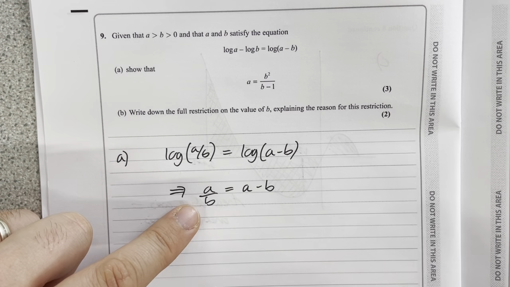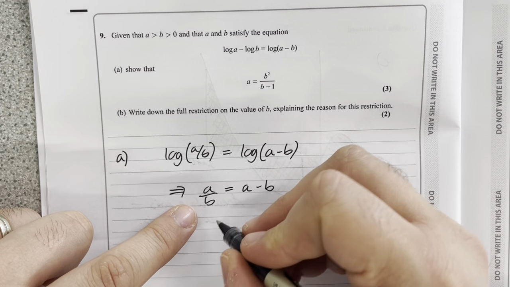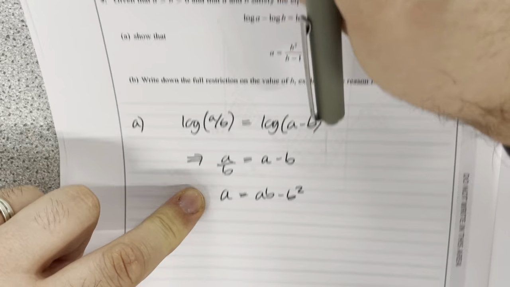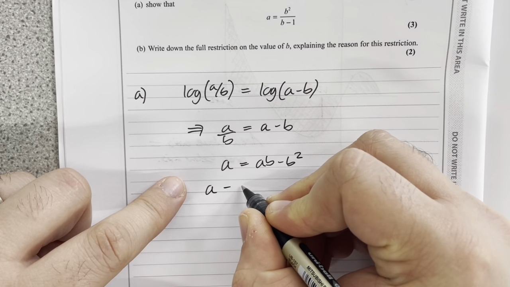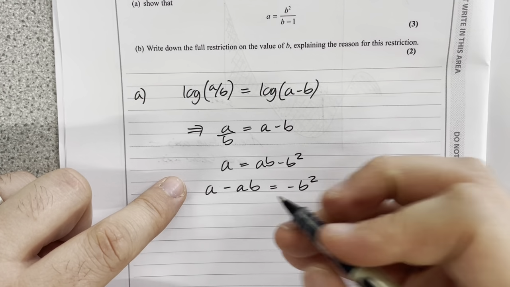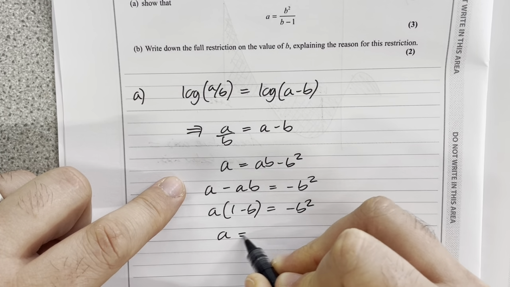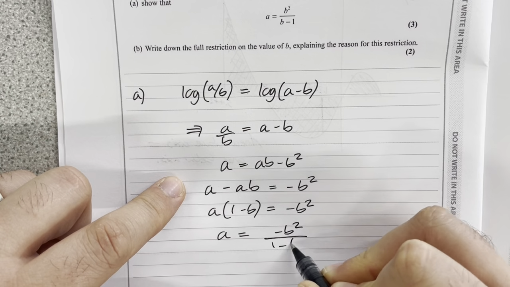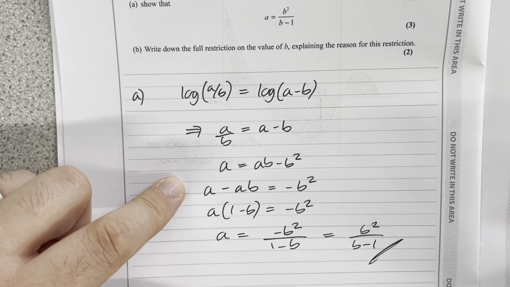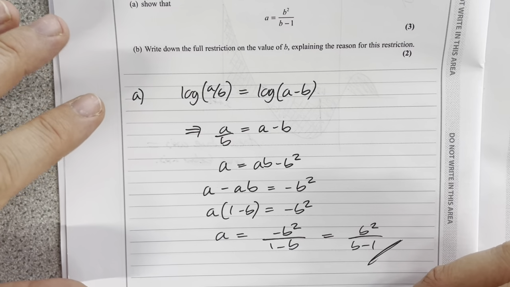So it gives us this equation. And now we need to make a the subject of this, and this should fall out. So a is going to be equal to ab minus b squared. Bring all the a's across to one side, so we get a minus ab equals minus b squared. Factorise out the a, and then divide, and then times top and bottom by -1. And that's what the question says. Okay, b squared over b minus 1. Good, nice simple 3 marks.